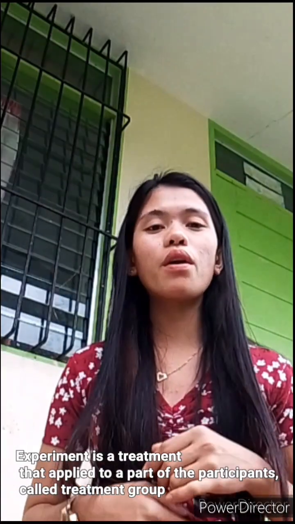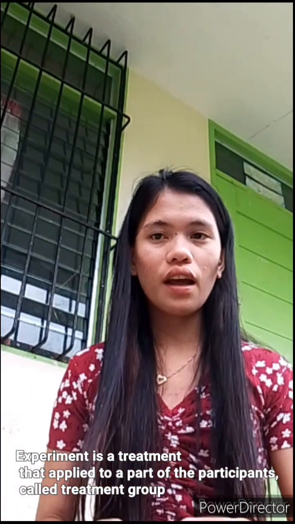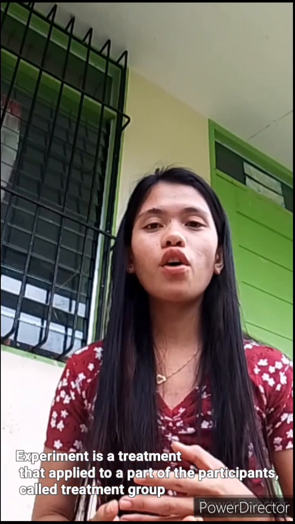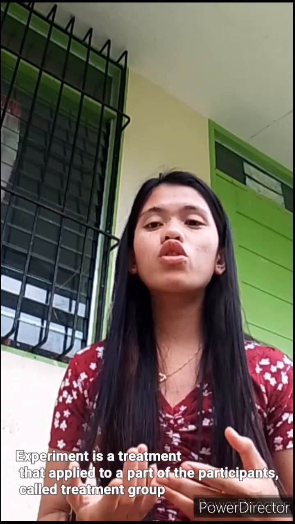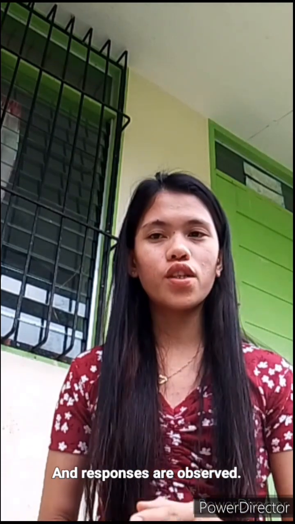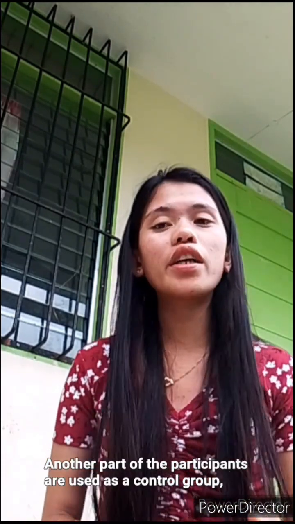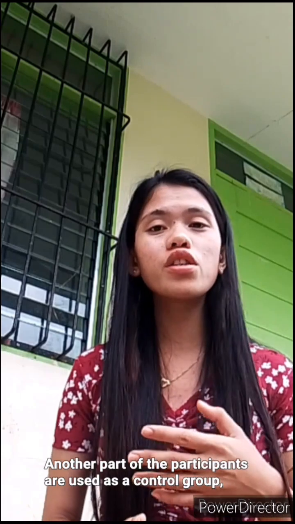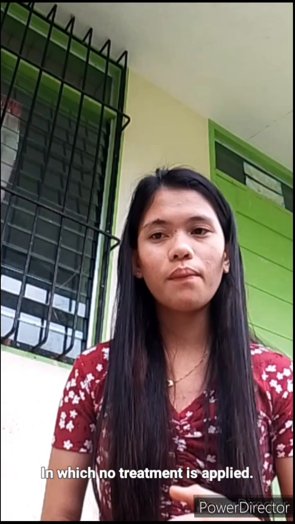Our second method of collecting data is experiment. An experiment is a treatment that is applied to a part of the participants, called the treatment group, and responses are observed. Another part of the participants is used as a control group in which no treatment is applied.